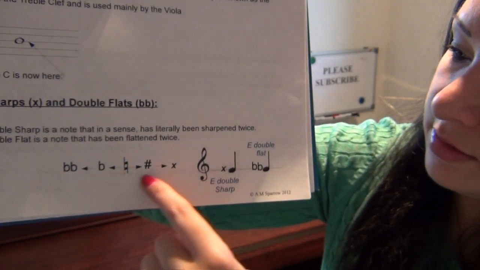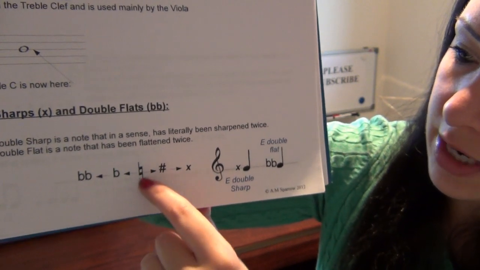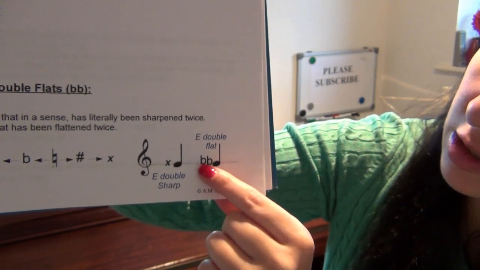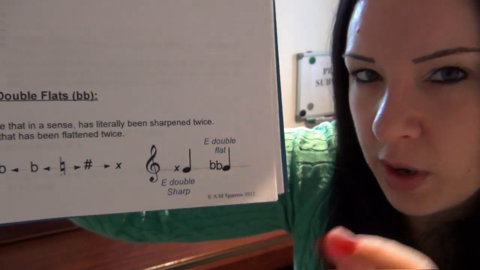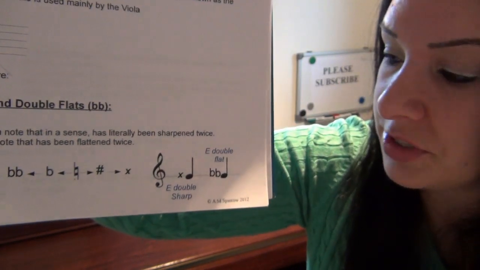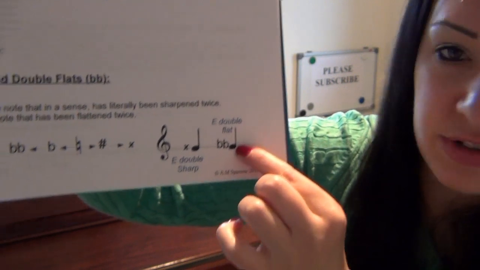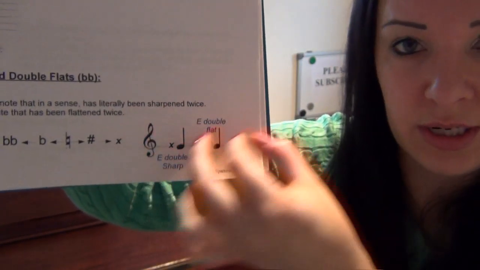I've drawn a little chart here to show you how you would move through the sharps and flats. And that's what an E double sharp would look like. Again, the X is not quite correct, but I didn't have anything else on my computer, so hopefully you can still understand what that means. And that would be, for example, an E double flat. That's what it would actually look like.